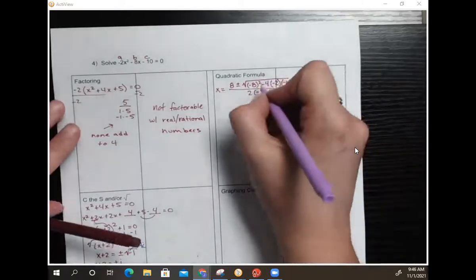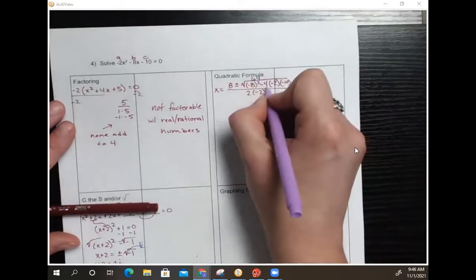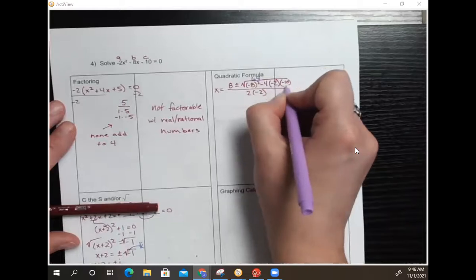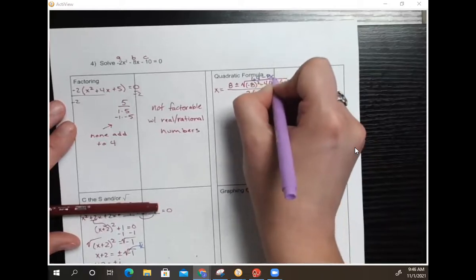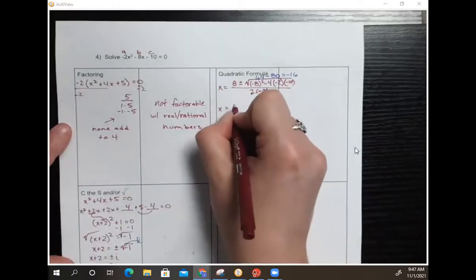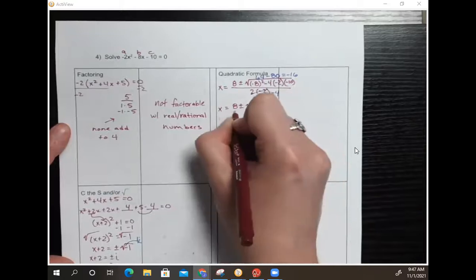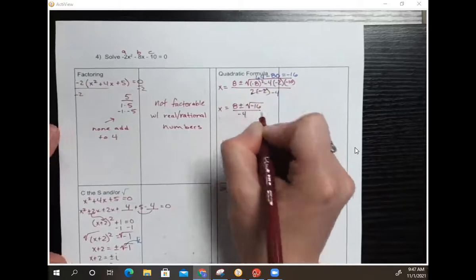And then we simplify. Negative 8 squared is 64. And then negative 4 times negative 2 times negative 10 would be negative 80. 64 minus 80 is negative 16. 2 times negative 2 on the bottom is negative 4. So I get x equals 8 plus or minus the square root of negative 16 over negative 4.